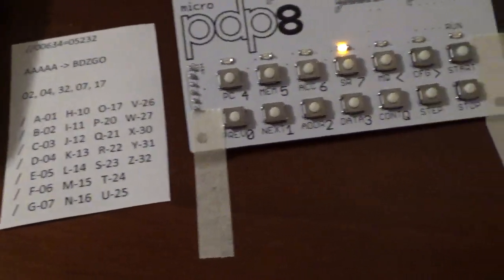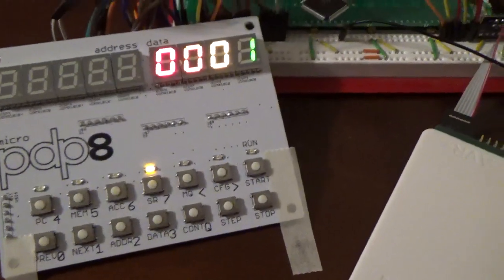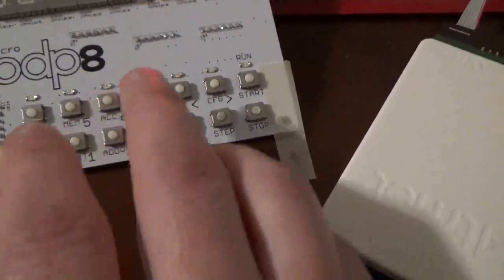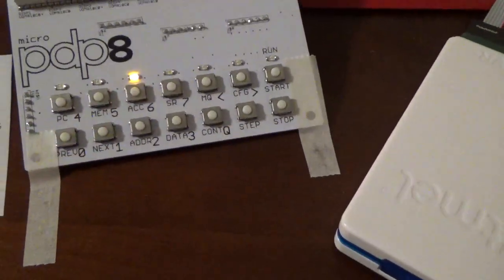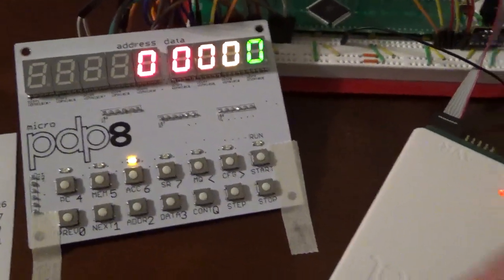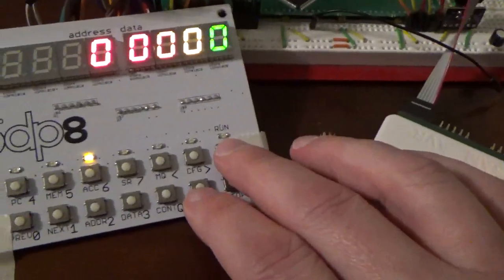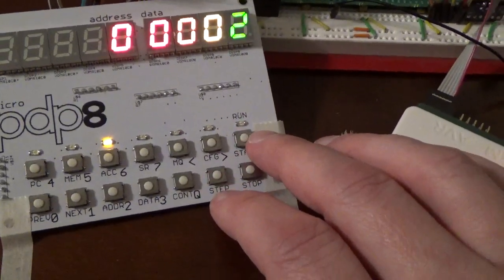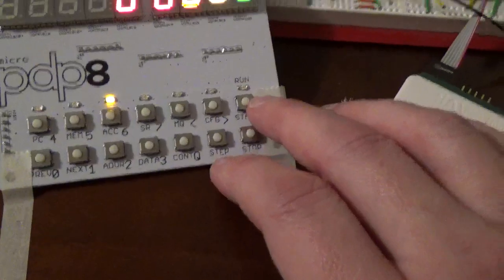So I've gone ahead and entered the A, which is 1, into the switch register. Now if I go to the accumulator view and I go ahead and do start, you'll see the run light flash briefly, and you'll see that the result left in the accumulator is 2.